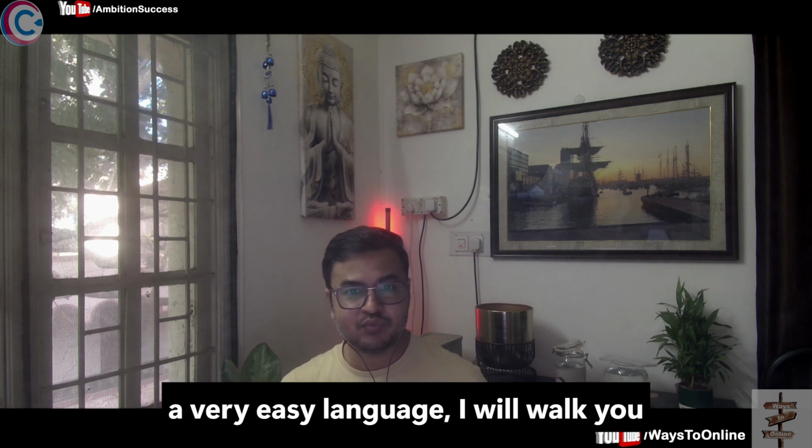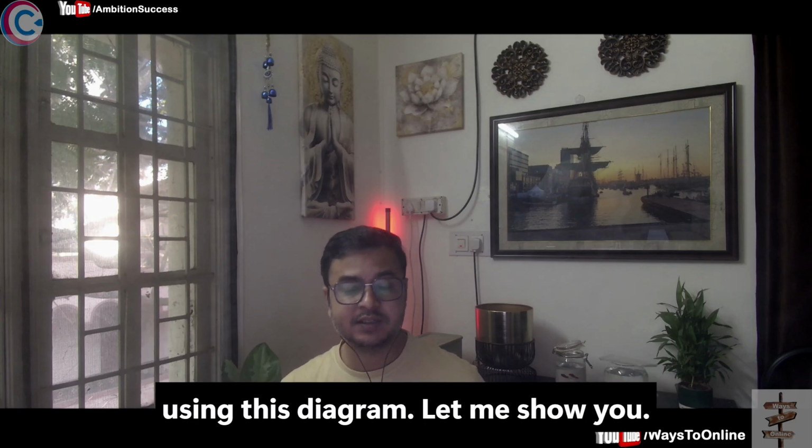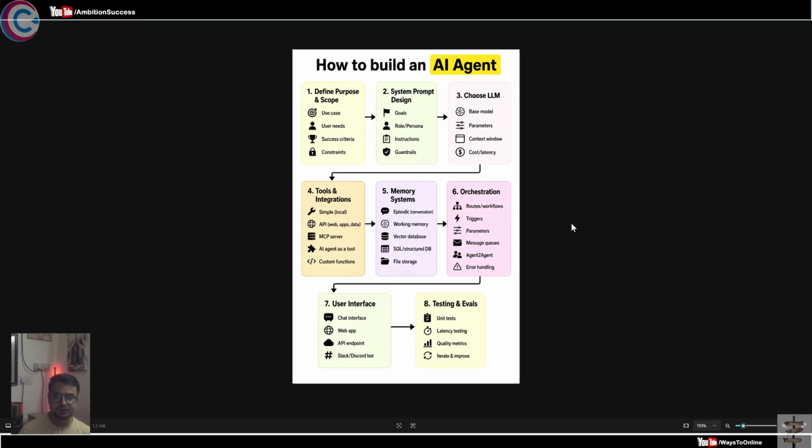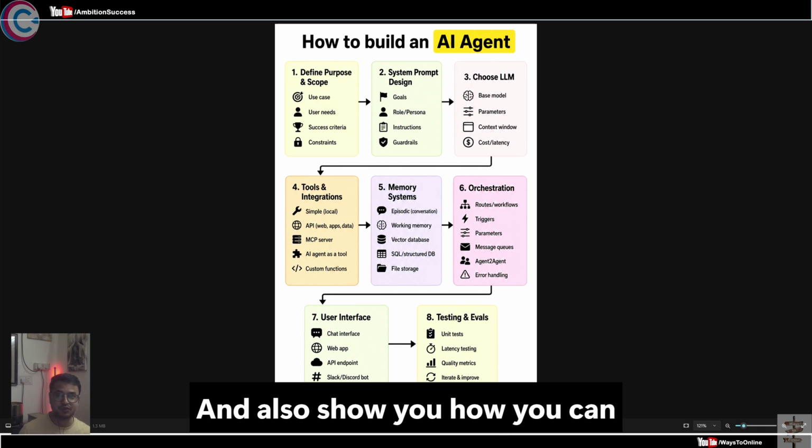In a very easy language, I will walk you through AI agents development journey using this diagram. Let me show you. Here you go. And also show you how you can set up Microsoft 365 account, how to subscribe Copilot Studio, how to avail Copilot credits, and its cost. Don't worry, it's not very costly. It will not pinch your pocket.